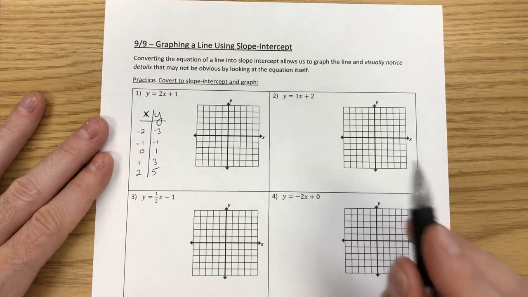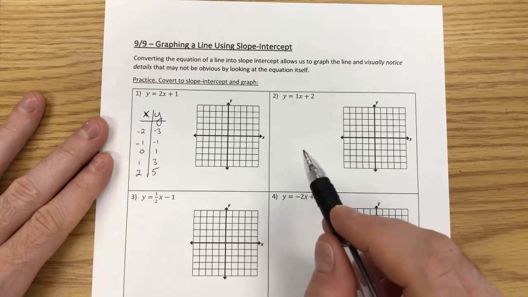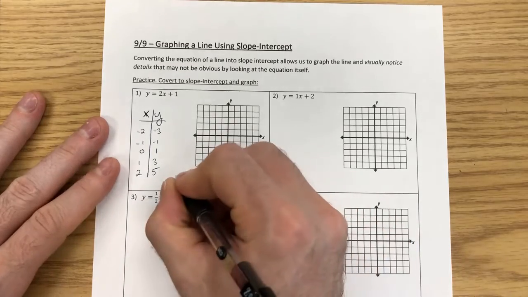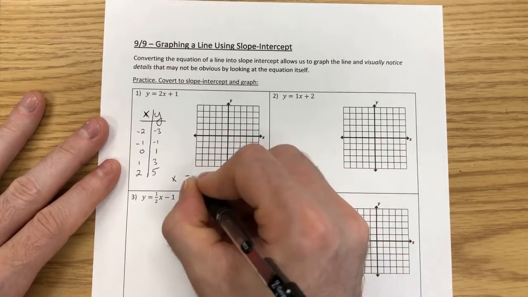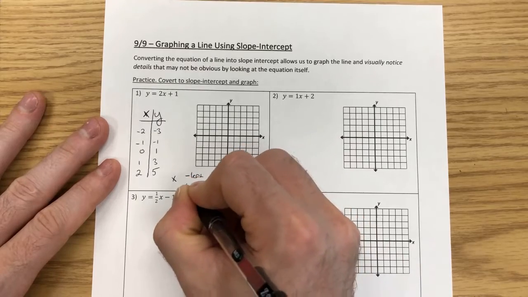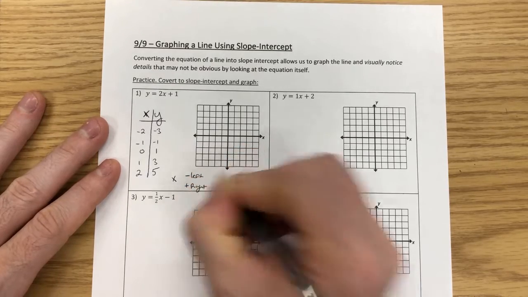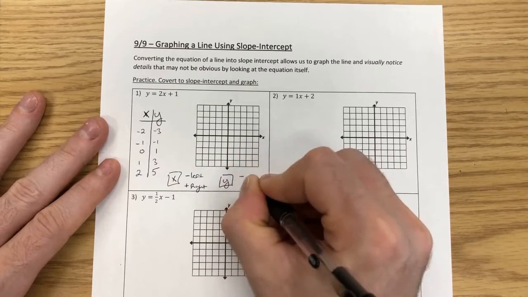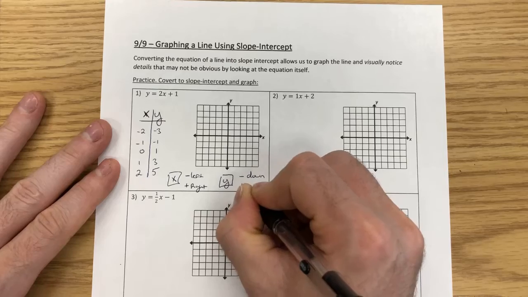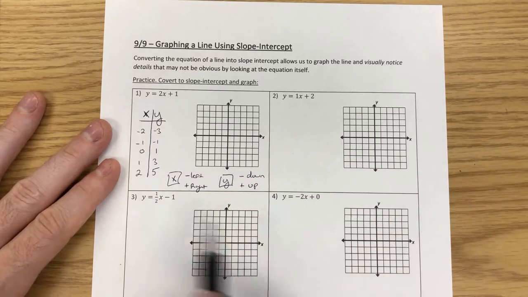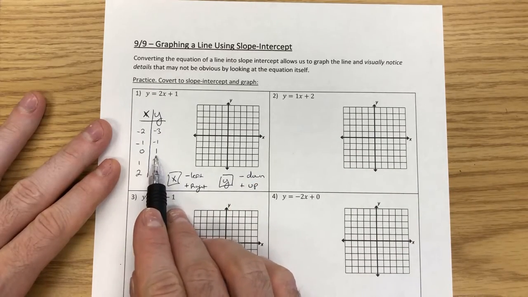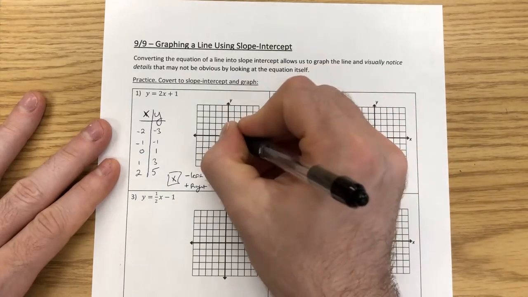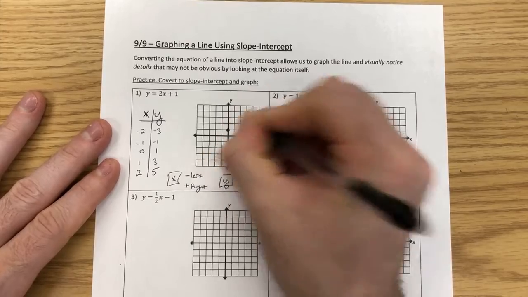Now, the other thing that we get, especially when we're reviewing how to graph, is, okay, how do I plot these points? Well, if we remember that for x, if it's a negative number, it's left. If it's a positive number, it's to the right. And for y, if it's a negative number, we know it's down. And for a positive number, we know we're going up. So my first point on this graph is going to be 0, 1, meaning no left or right, but I go up 1. And I plot a point right there.